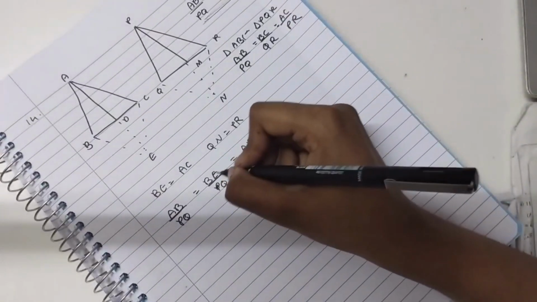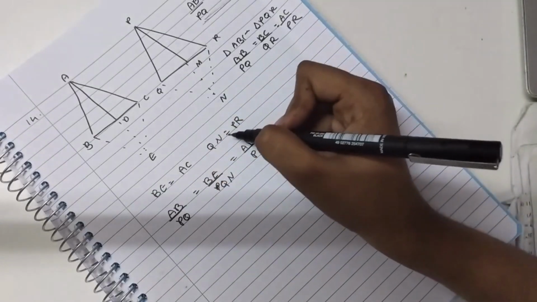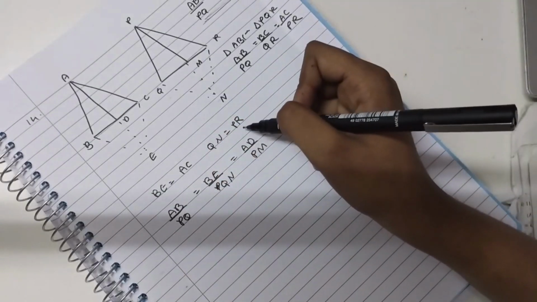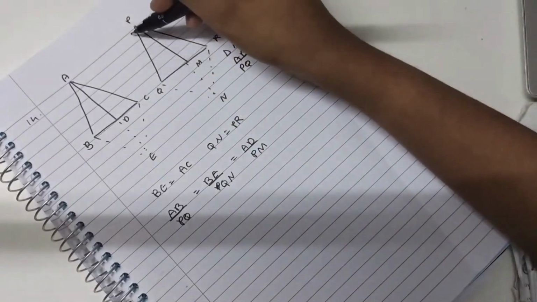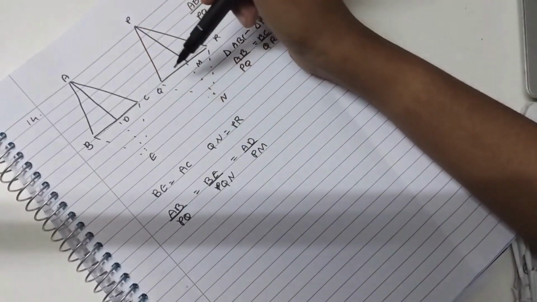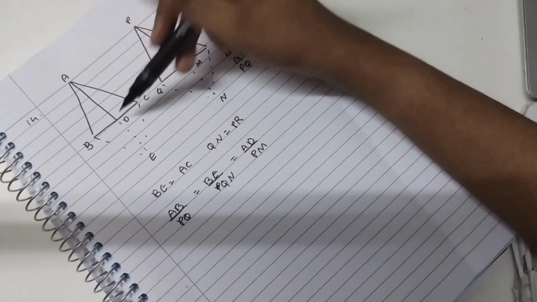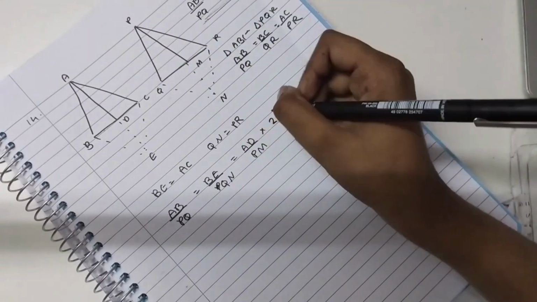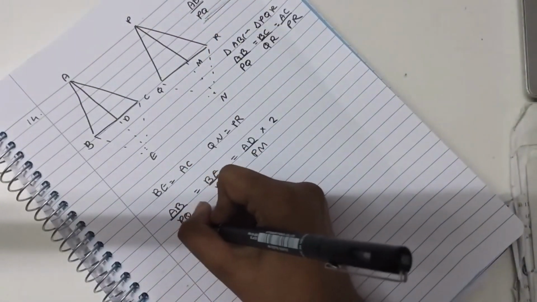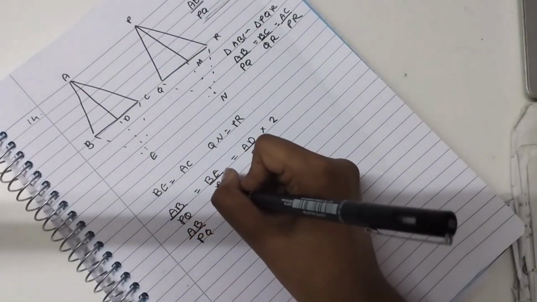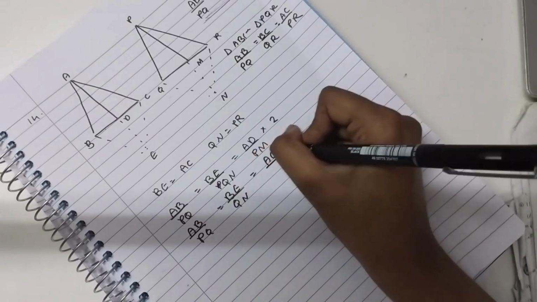The reason why we get BE by QN is because instead of AC we substitute BE, instead of QN we substitute PR. Instead of PR we substitute QN. So we will get AB by PQ is equal to BE by QN, which is equal to AD by PM. So we're going to multiply AD by PM times 2 so that it will be equal to AE by PM. So we will get AB by PQ is equal to BE by QN, which is equal to AE by PM.